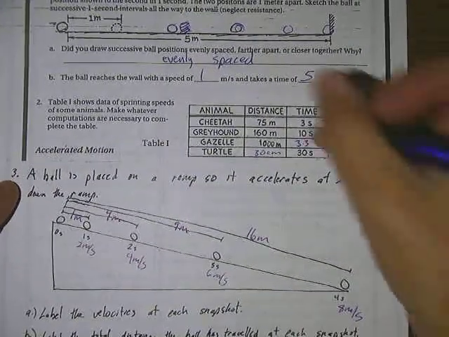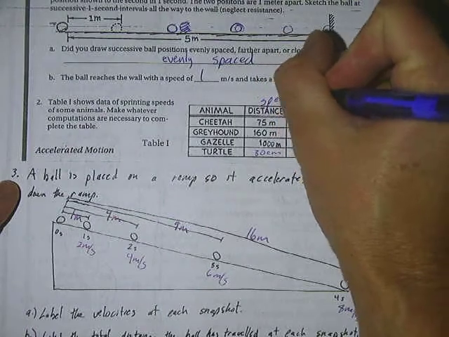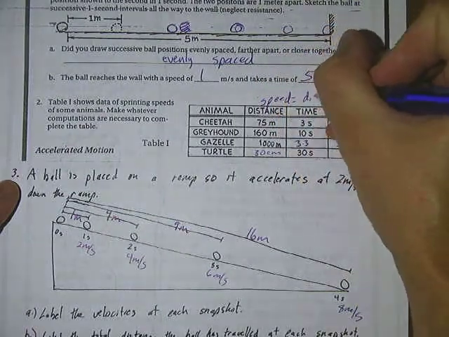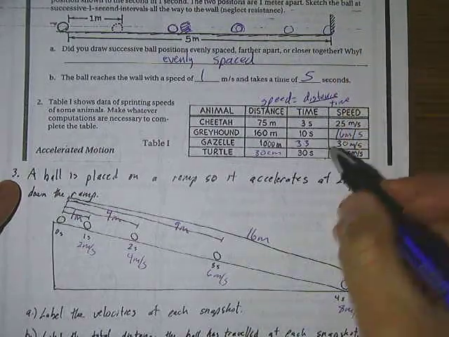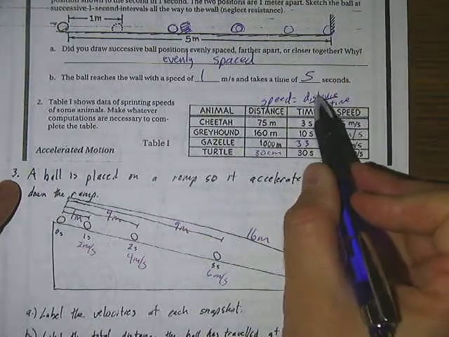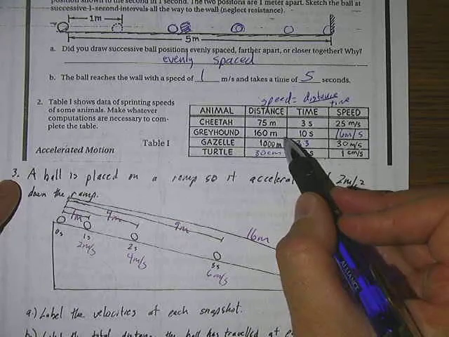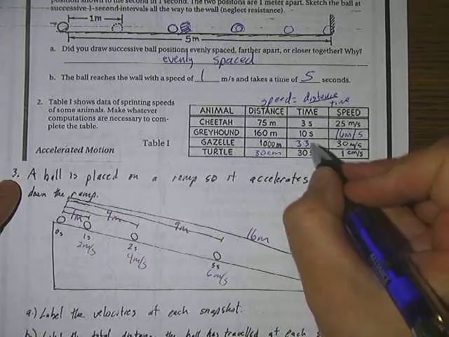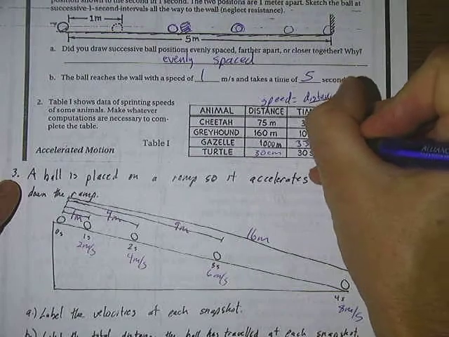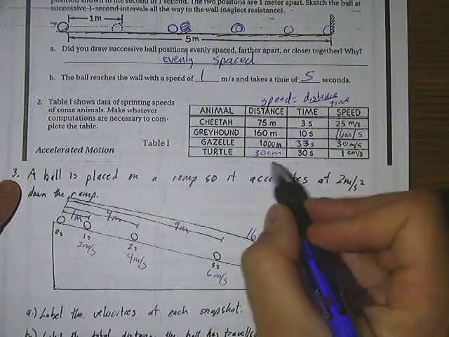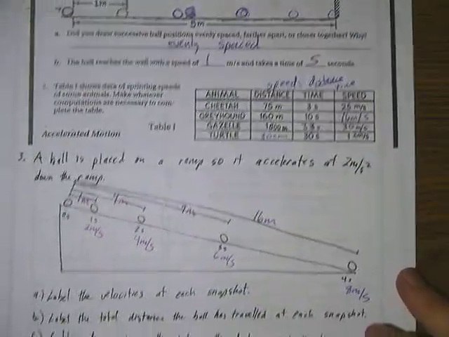For number 2 here, you're really just using the idea of speed. Think back to Forrest Gump here. Speed is distance over time. And you're either finding the time or the distance or the speed, whatever's missing. So 16 on this one, 33 seconds on that one, 30 centimeters there.